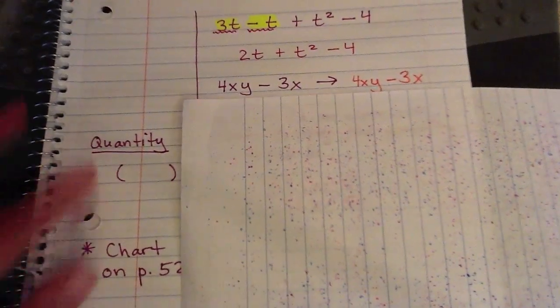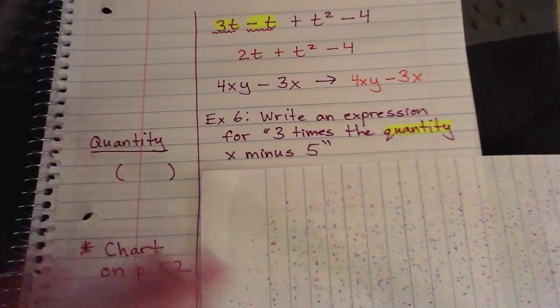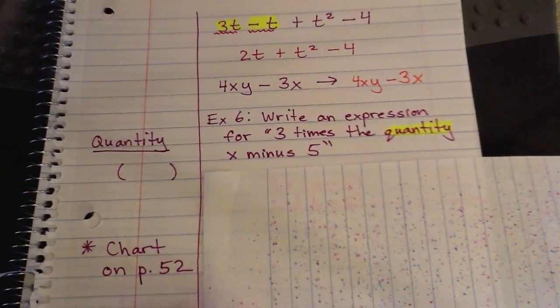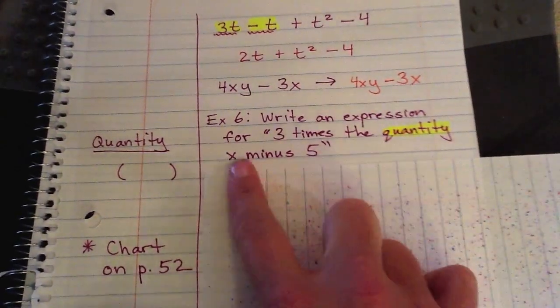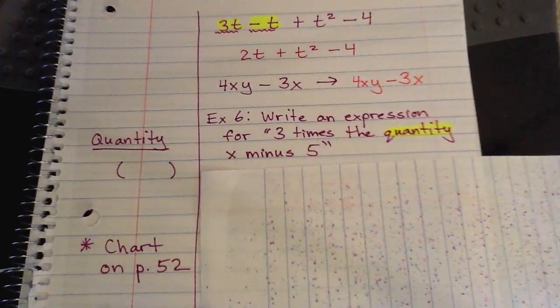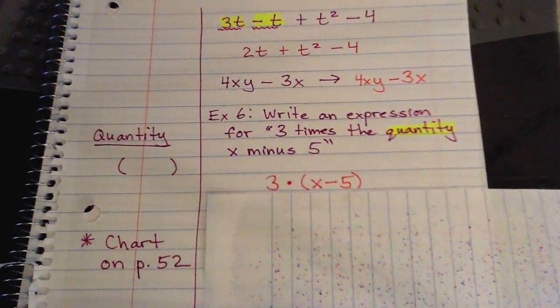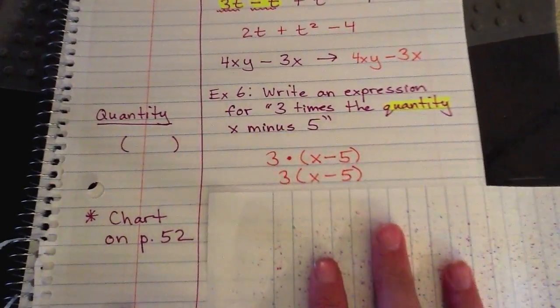And I've already talked about the word quantity. It just means parentheses. So example 6 asks you to write an expression for 3 times the quantity x minus 5. When you see the word quantity, you know whatever comes after it you should put in parentheses. So this would look like 3 times x minus 5. And once you notice that, you should realize you don't need that, and that's what it should look like.